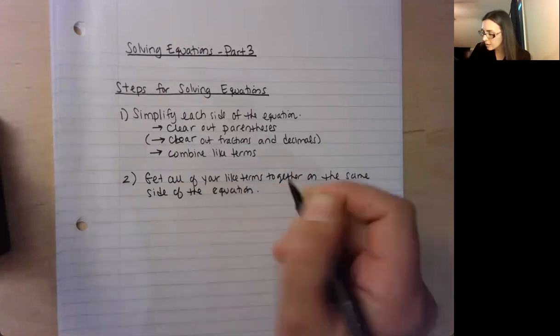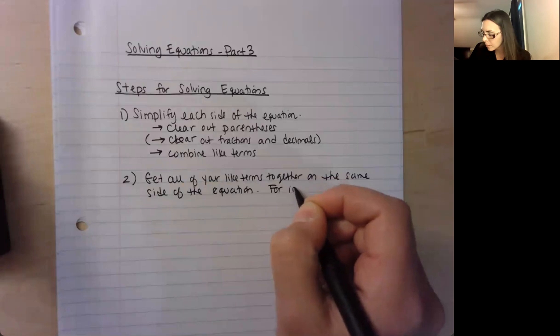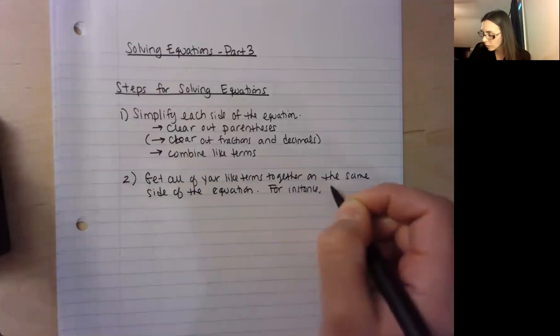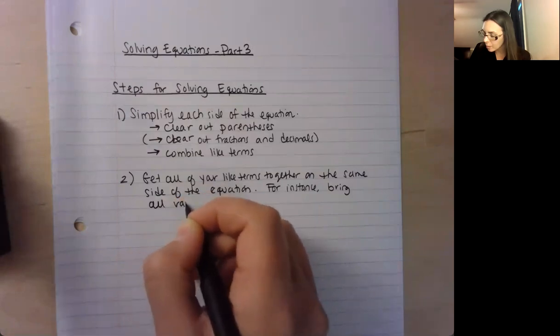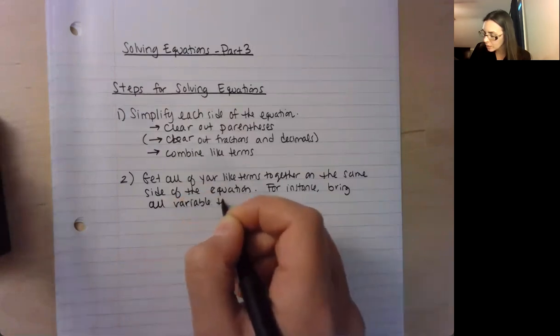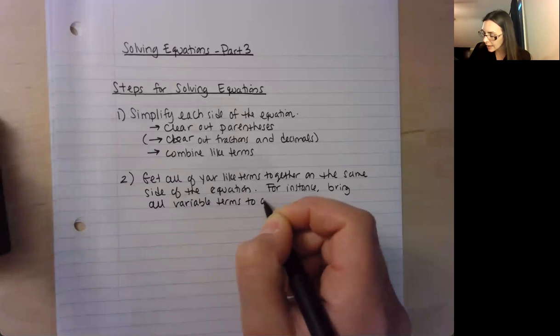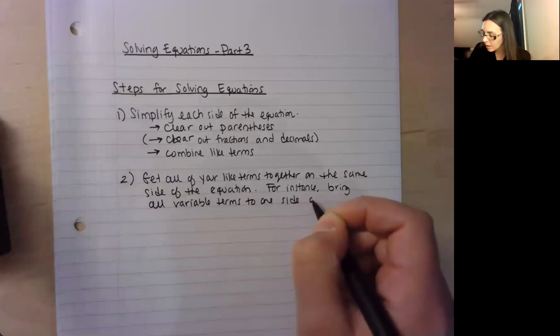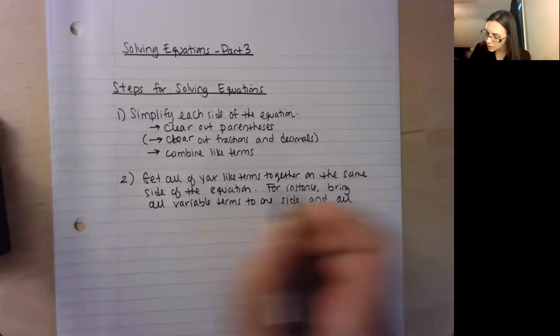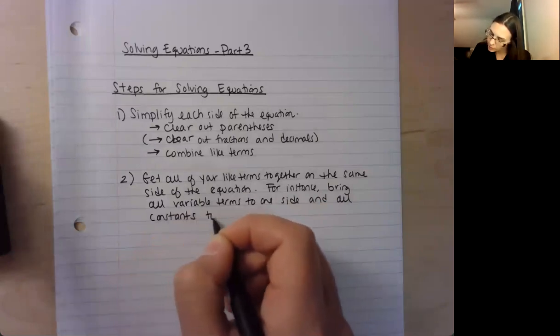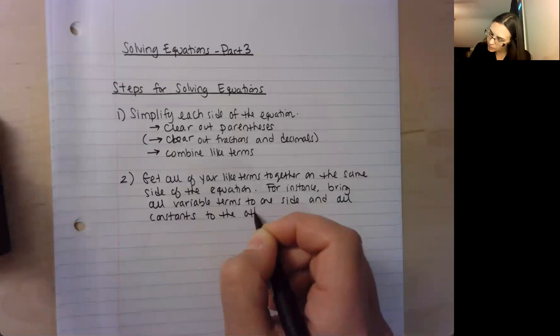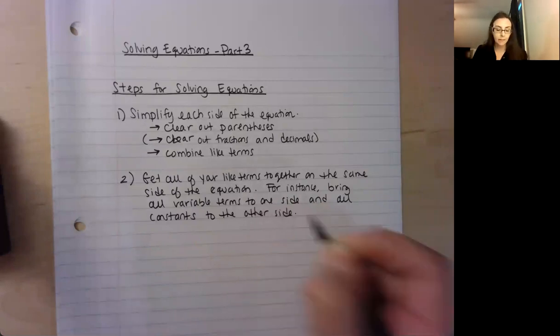So for instance, bring all variable terms to one side and all constant terms to the other side.